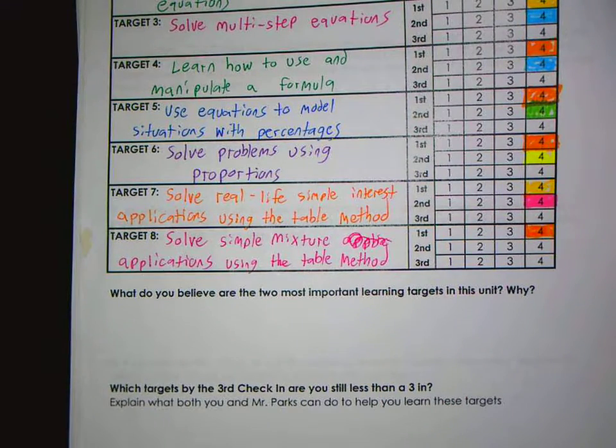Rate yourself 1, 2, 3, 4. 1, you have no idea. 2, you need help. 3, you understand. 4, you can tutor. And then Thursday, we'll learn how to do the compound mixtures, which is a little bit more tricky. Okay.